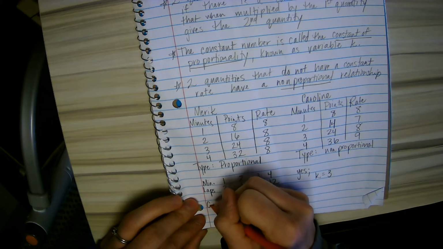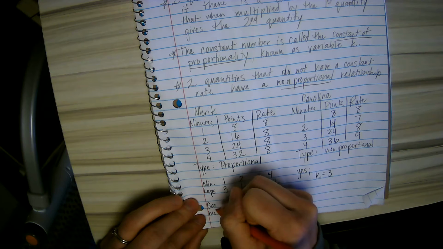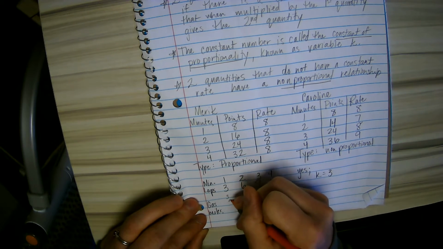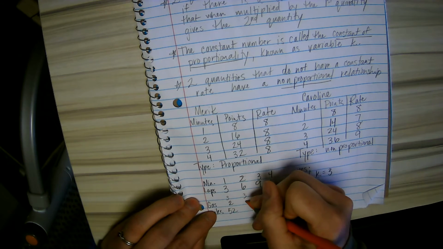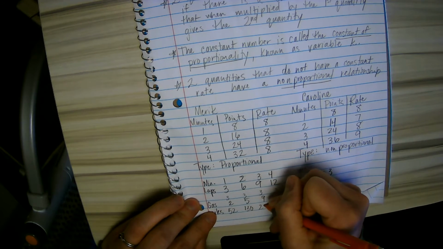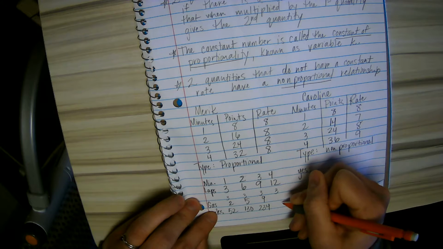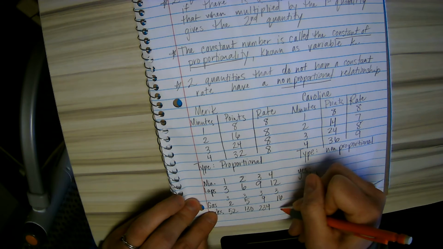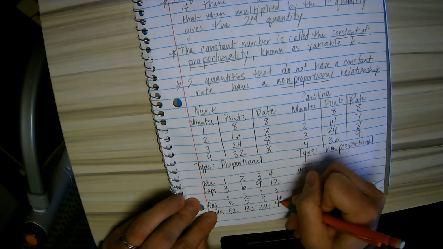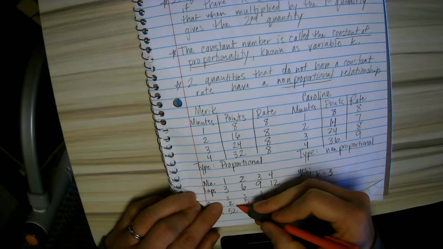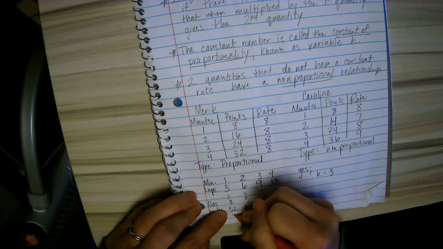Now if we have gas to miles, 2, 52, 5, 130, 9, 234, and 16, 416. So 2 times what is 52? 26.